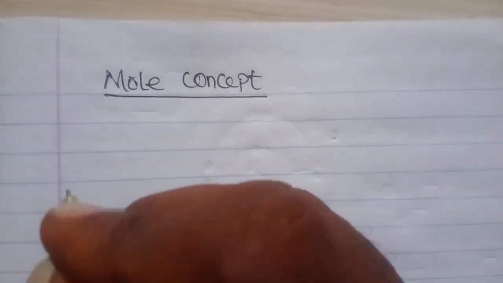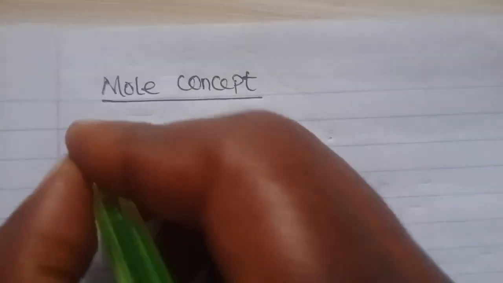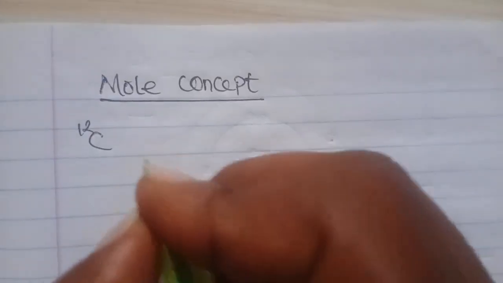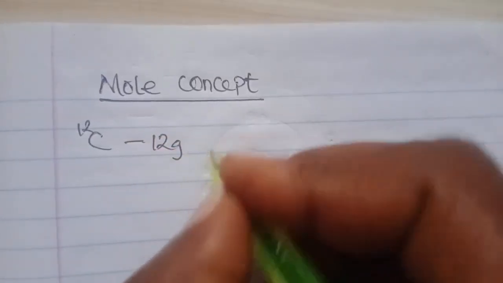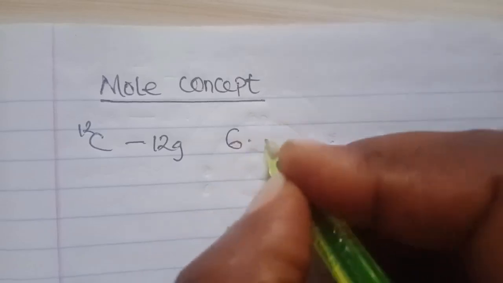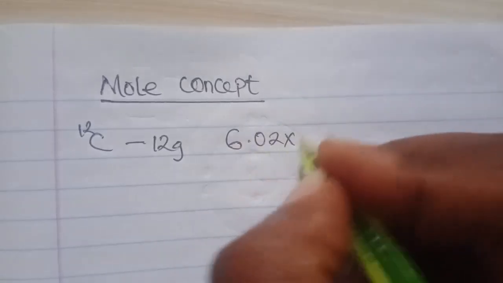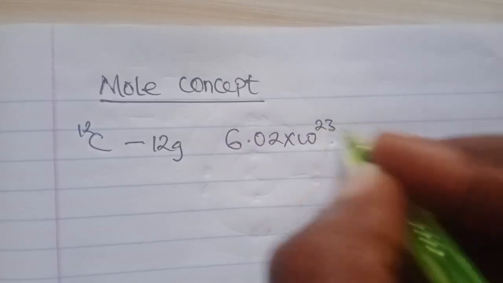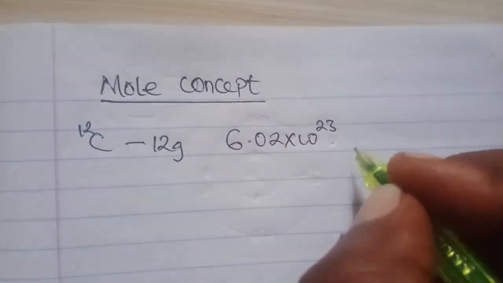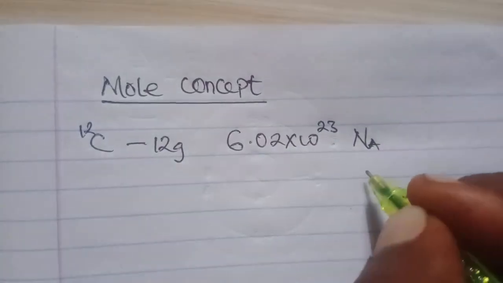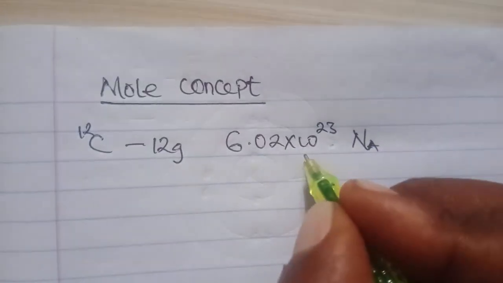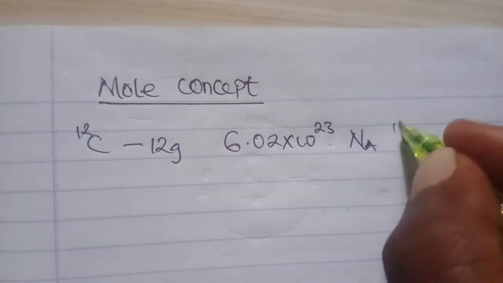In this video, we want to talk about the mole concept. I want us to note that 1 mole of pure carbon, carbon-12, is going to weigh exactly 12 grams, and it will contain approximately 6.02 times 10 raised to power 23 atoms. This number is what we call Avogadro's number. So it's going to contain these C-12 atoms.